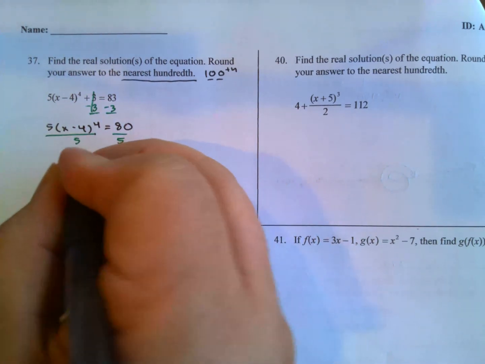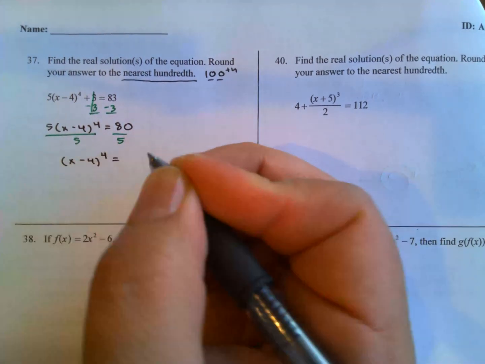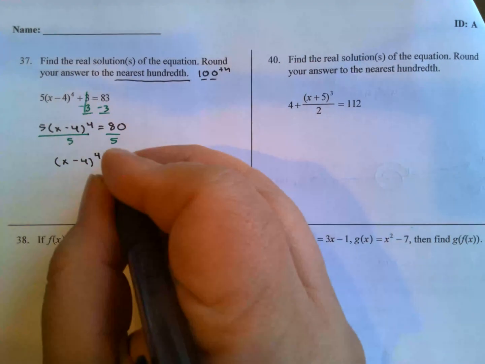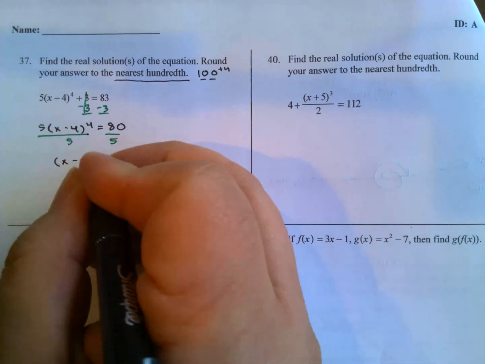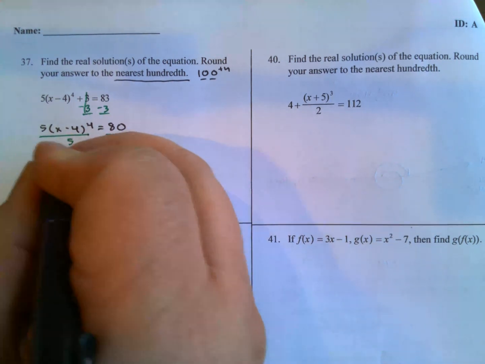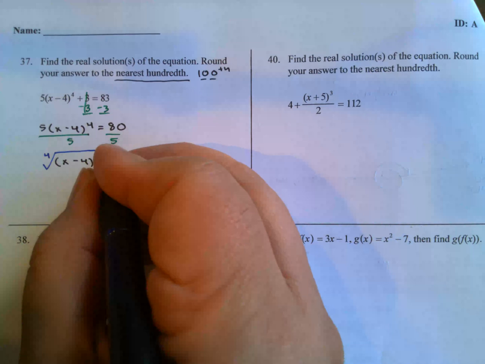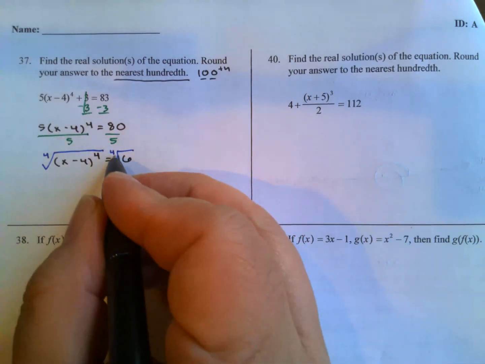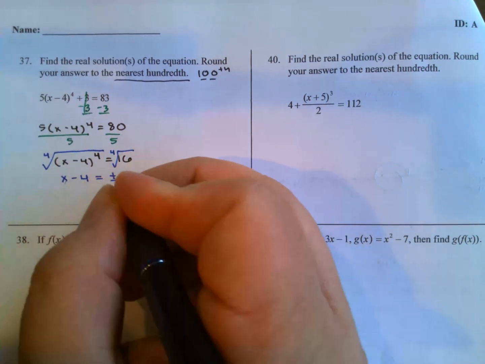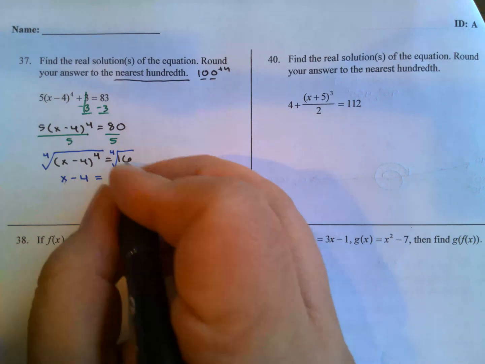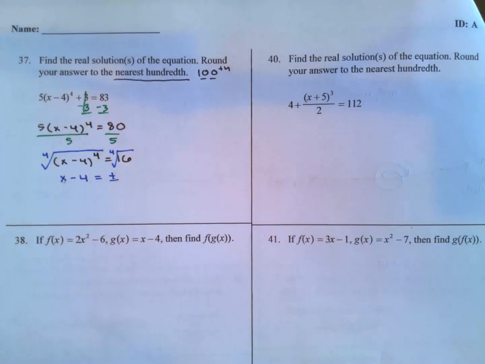So then we end up with (x minus 4) to the power of 4 is equal to 16 when I divide the 80 by 5. Now we're ready for a radical. Just remember that the only way to get rid of a power of 4 is to bring in a radical with a matching index. They have to match for this to work. Now, because I am getting rid of a power that's even, when I write my x minus 4, I do need to write in plus or minus because we have two possible answers for this one. And then it's going to be the fourth root of 16.